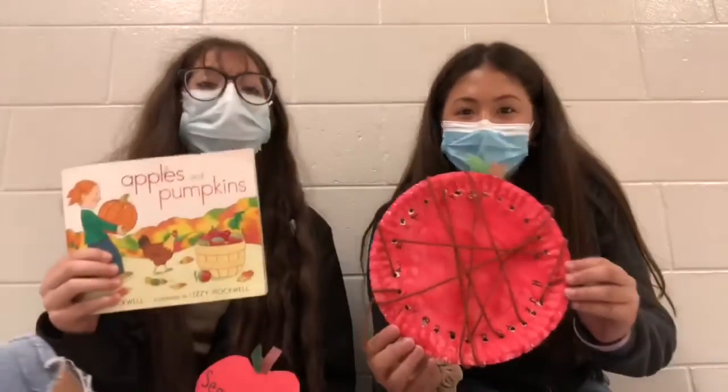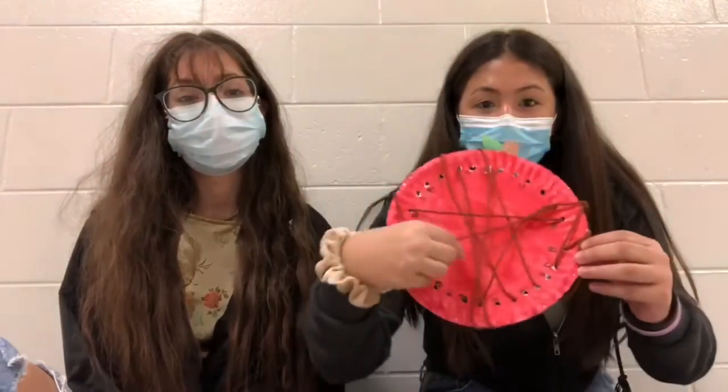The third word that we're going to review is sequence. Today we went in sequence order because we did the book and then we did the activity. Our next word is stringing. We strung the yarn through the holes to get the alphabet.